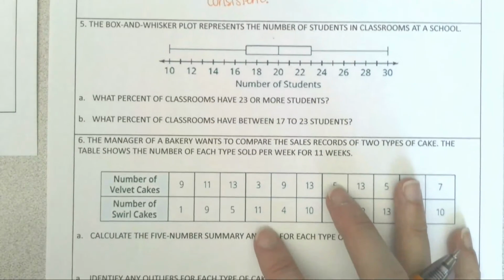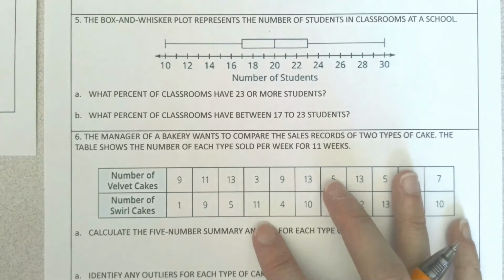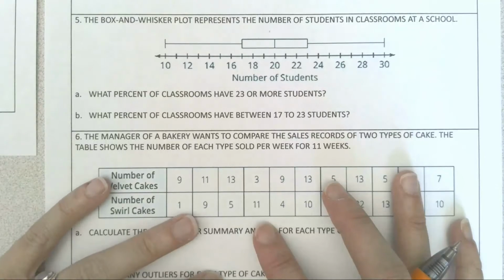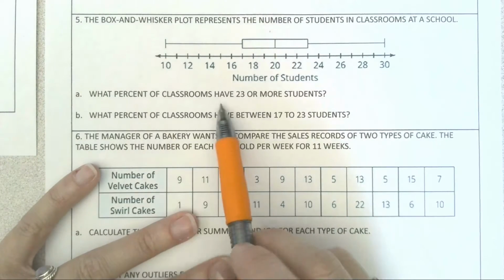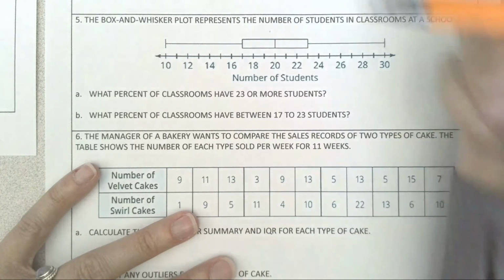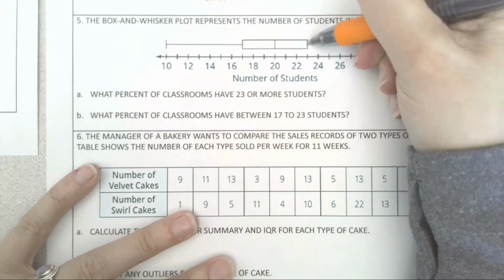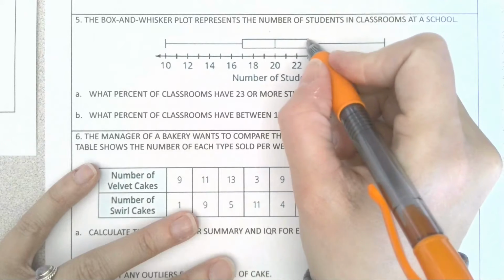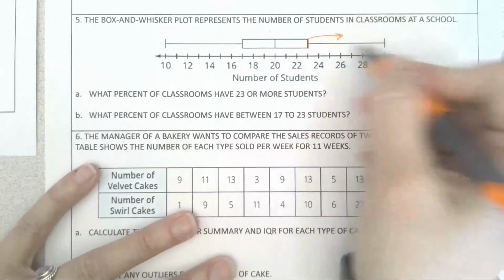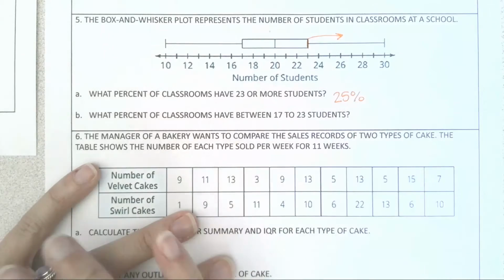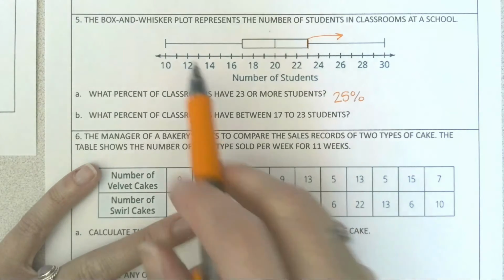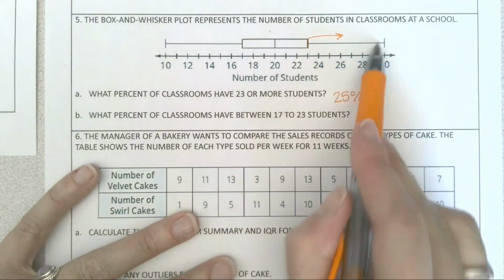Okay. Number 5, the box and whisker plot represents the number of students in classrooms at a school. What percent of classrooms have 23 or more students? So 23 is here, that represents this part, 23 or more. This whisker represents 25%. Remember that each section represents 25%.